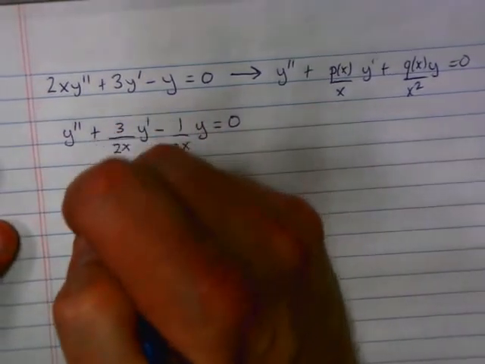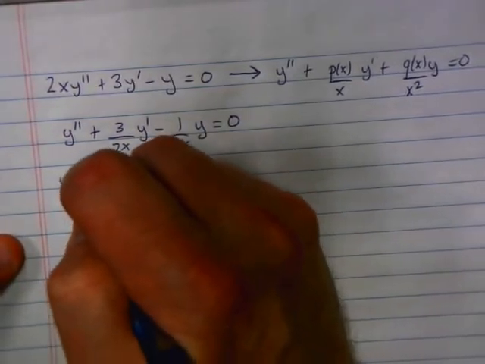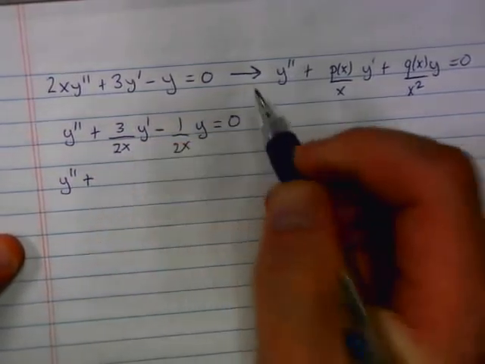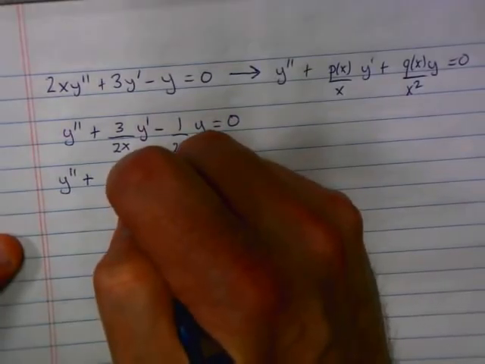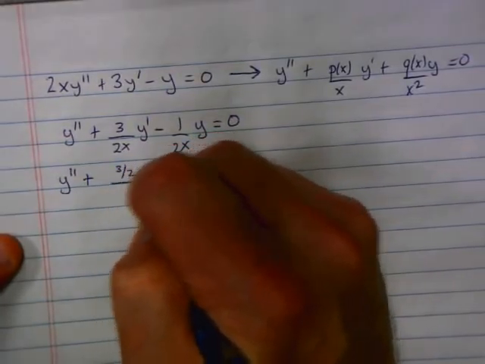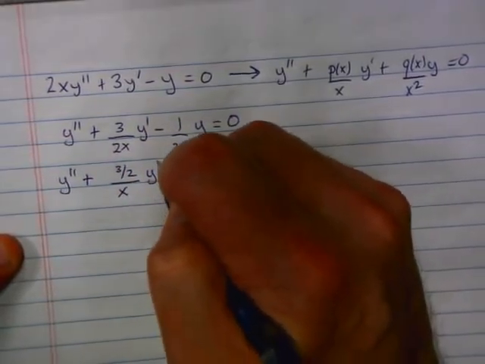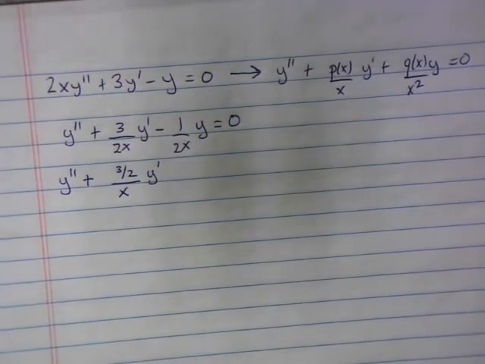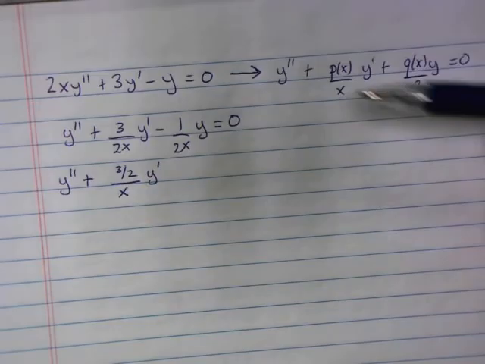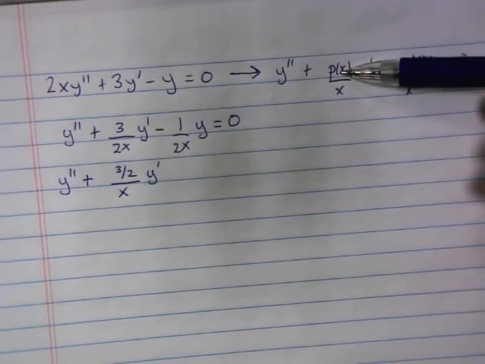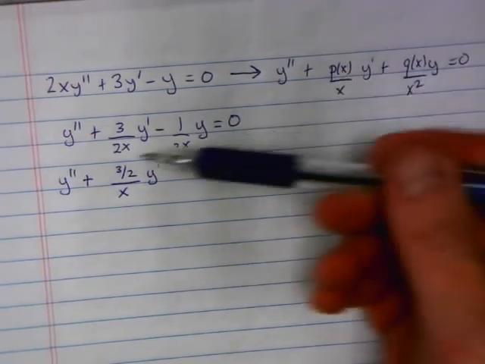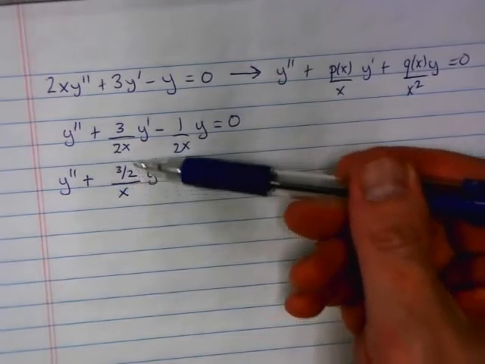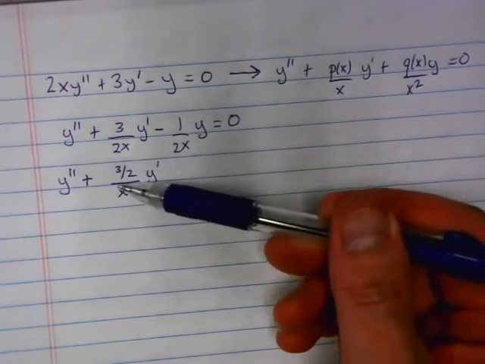Okay, that's y double prime plus, I'm going to write this as 3/2 over x y prime. Why am I writing it as 3/2 over x? It fits the form something divided by x. So 3/2 divided by x. There's my p of x, and I divided it by x.